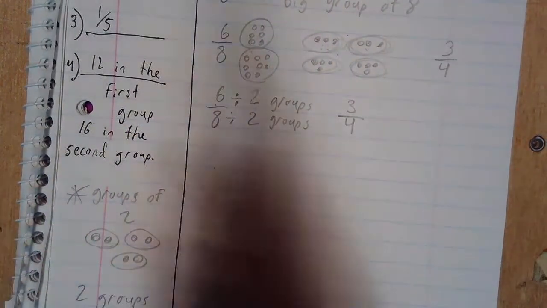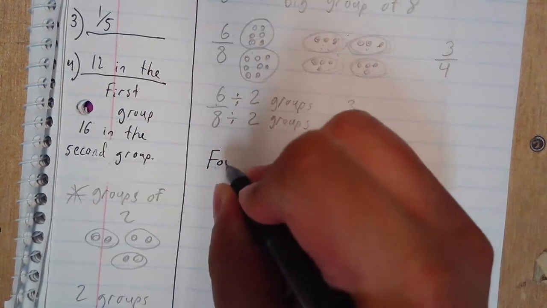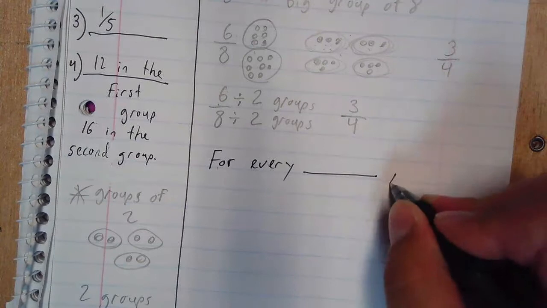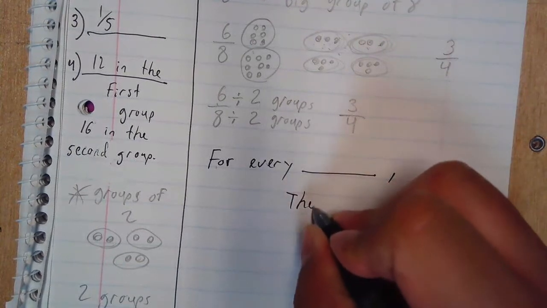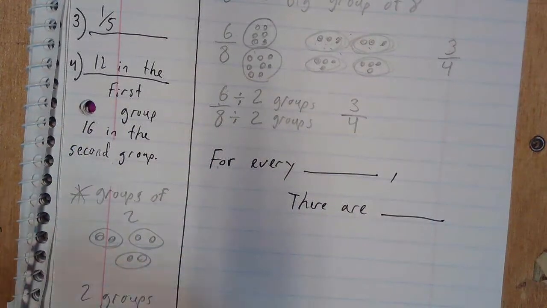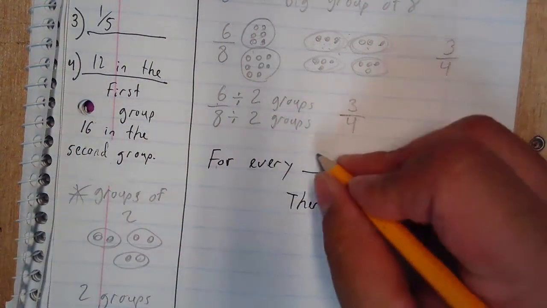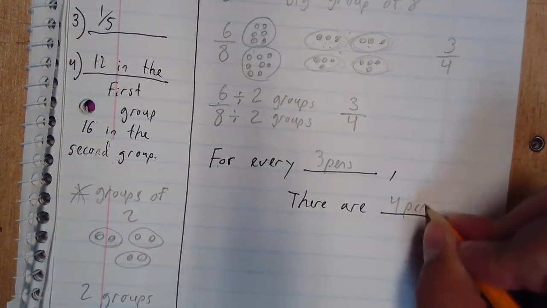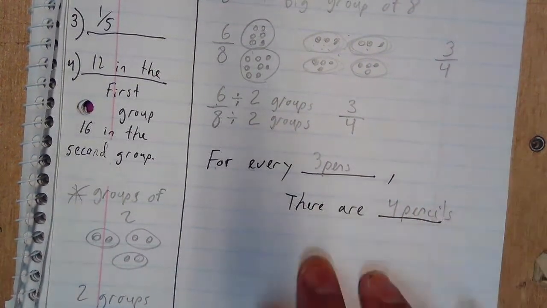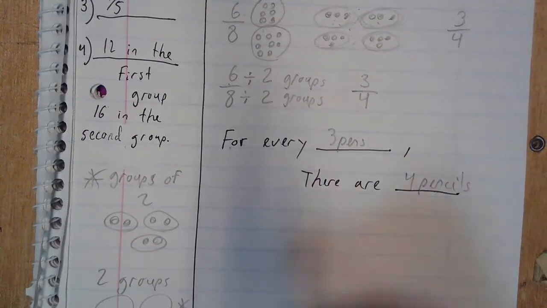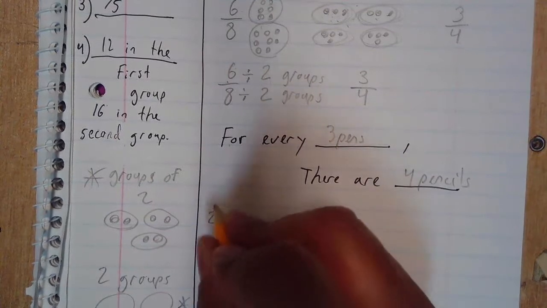And you know what? I'm going to write it in. For every blank, there are blank. All right. For every 3 pens, there are 4 pencils. Remember this pattern for part to part. That'll come up a lot in the quiz. Okay? All right, down to number 2.